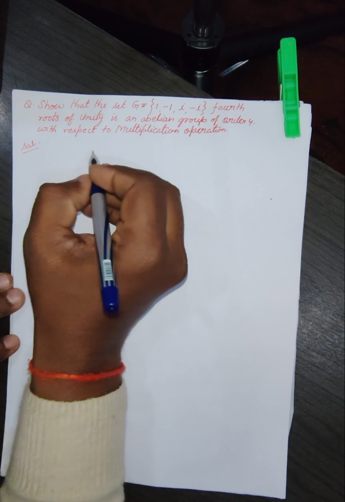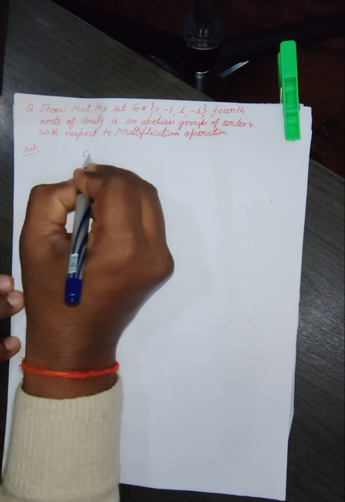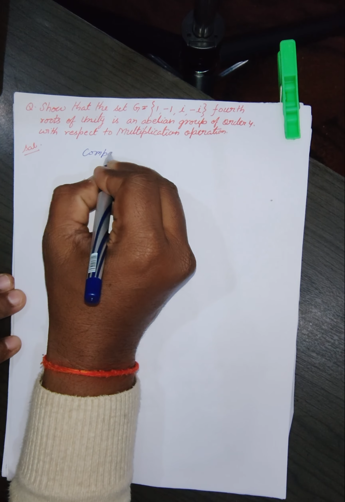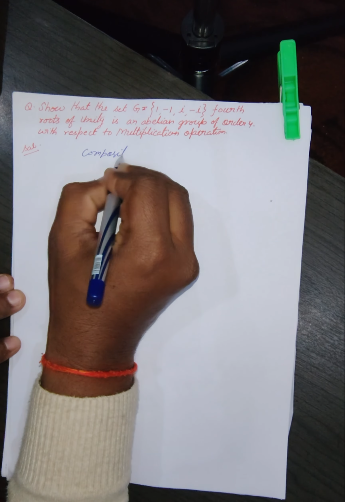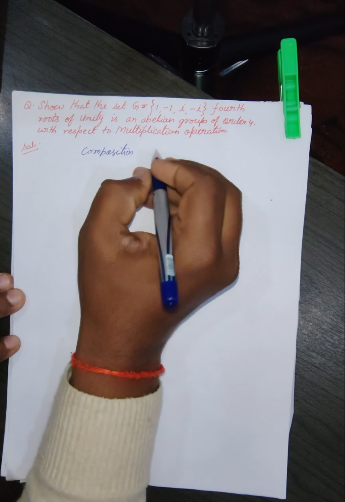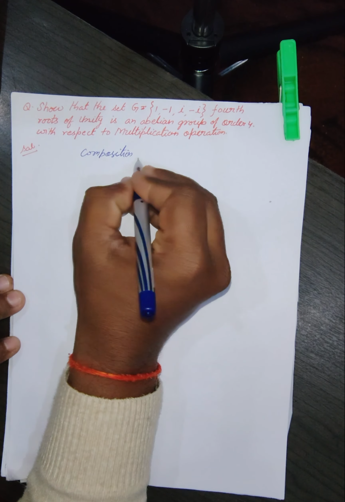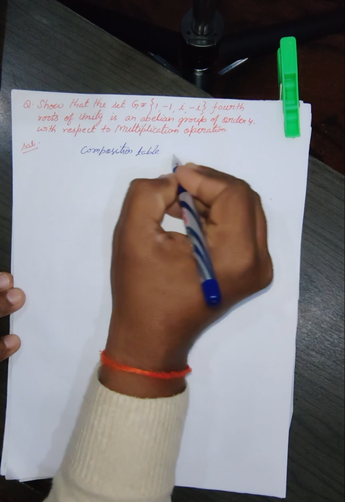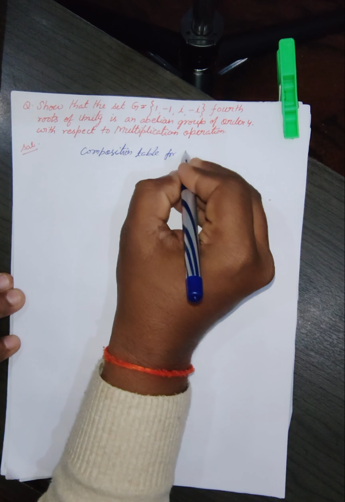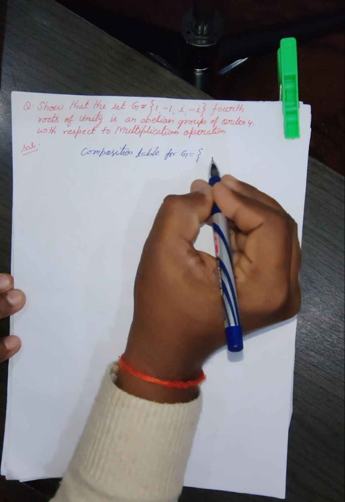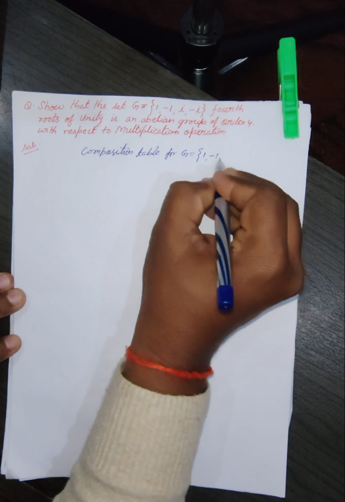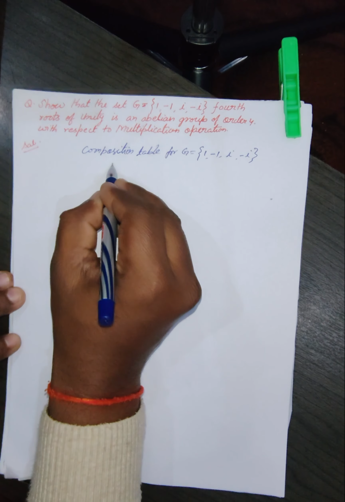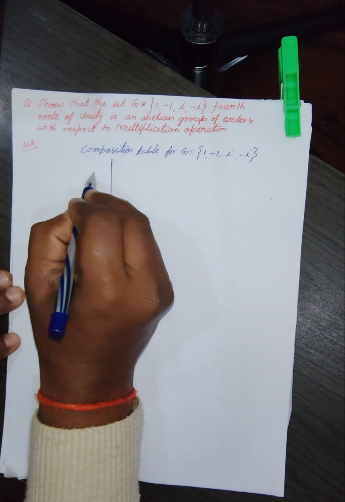So the composition table for G. For G: 1, minus 1, i, minus i. So here we form the composition table.